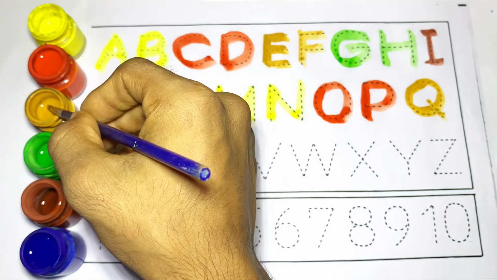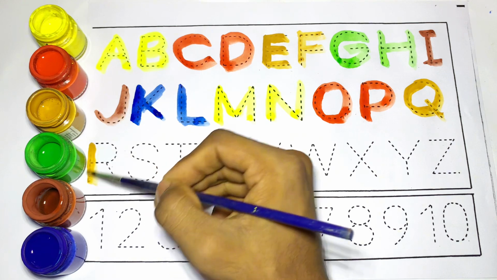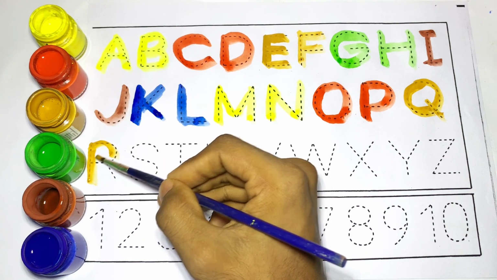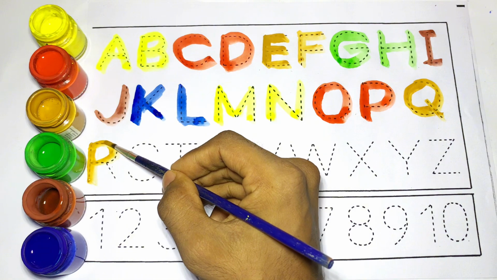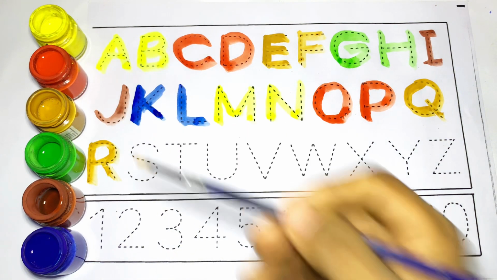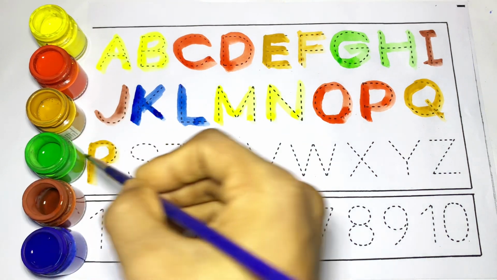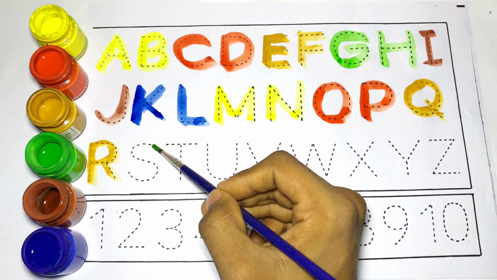Kids, again use yellow ochre color and draw R. R for rose. The alphabet R. Kids, next is S. S for sun. The alphabet S. And use green color.